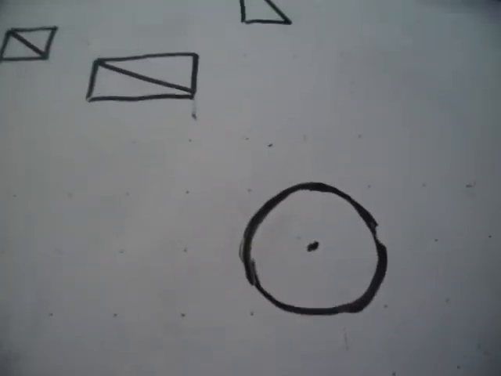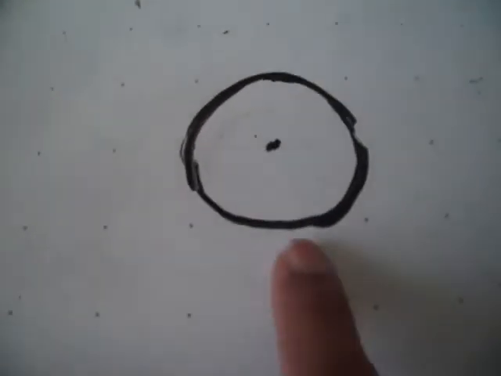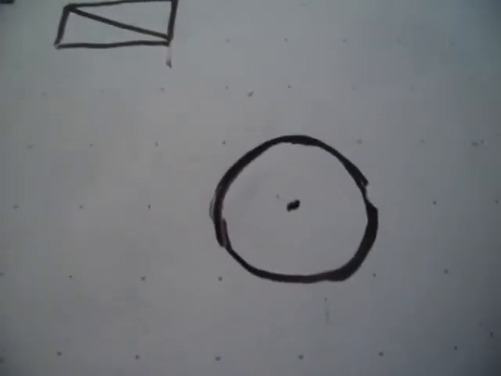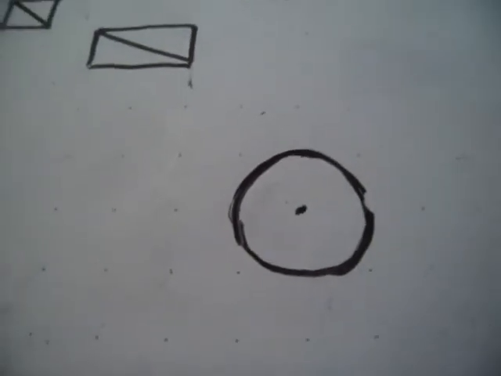Now, let's talk about this one. Let's just talk about vocabulary of this one. What is this shape right here? Circle. Okay. This is the center of the circle, and I just did that freehand.